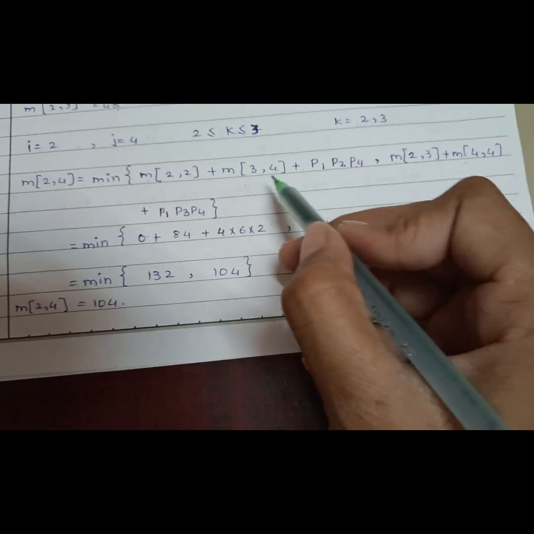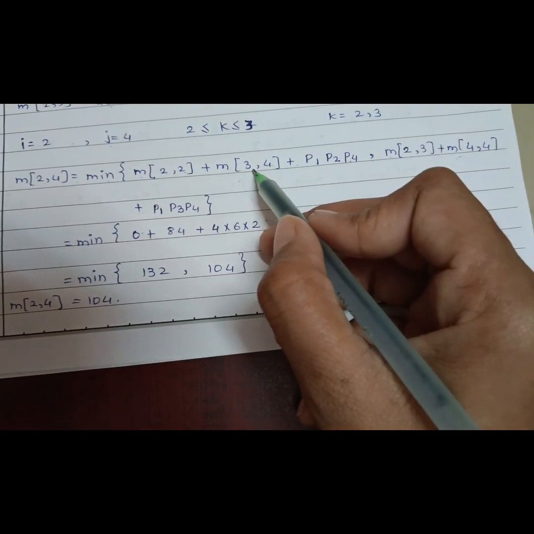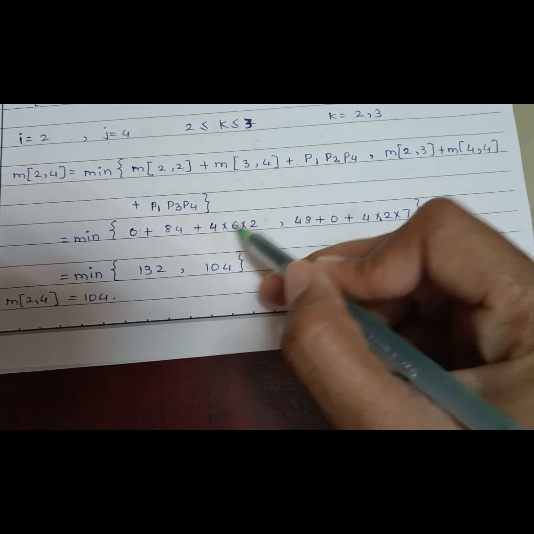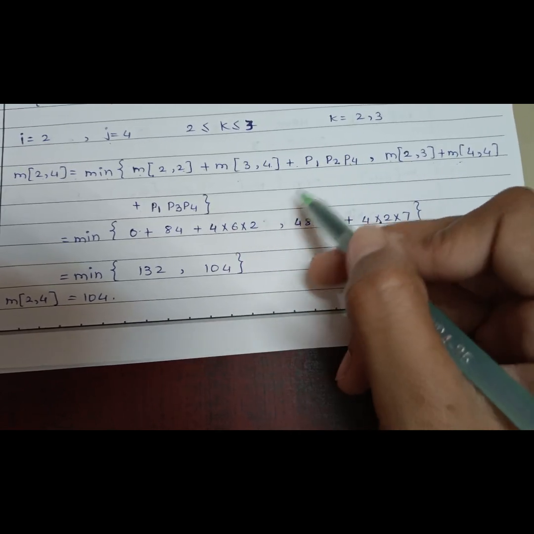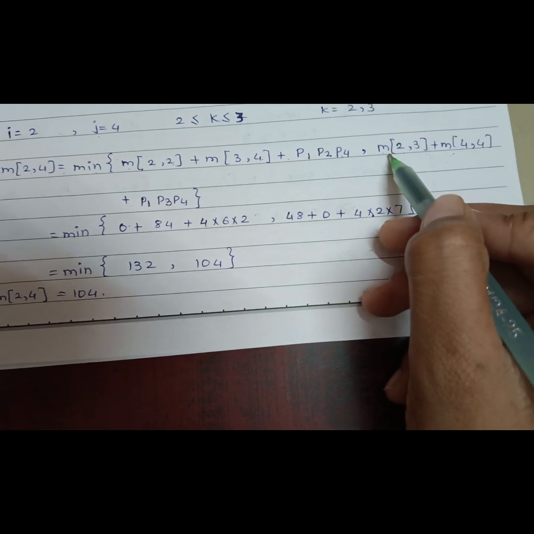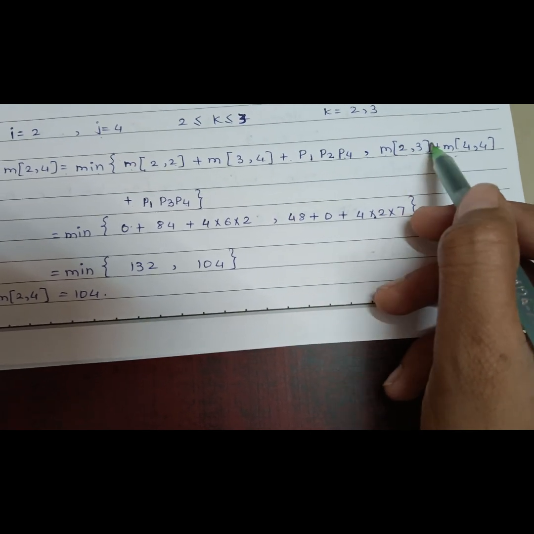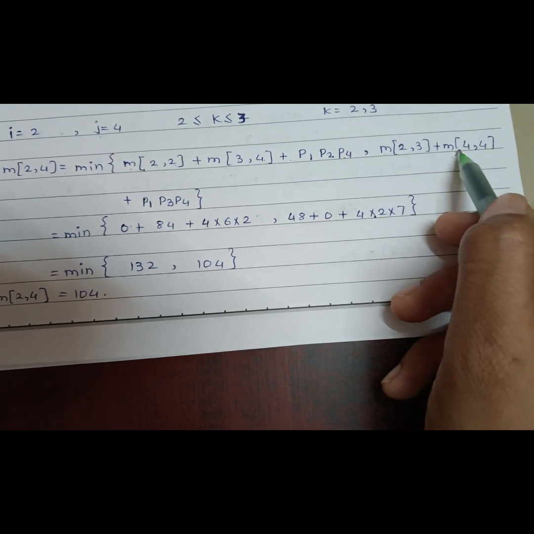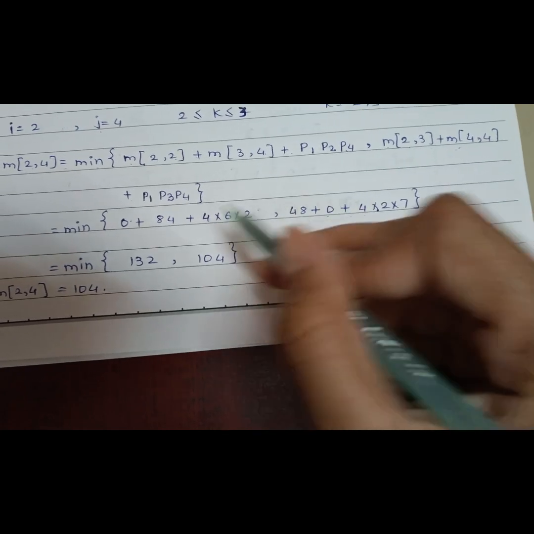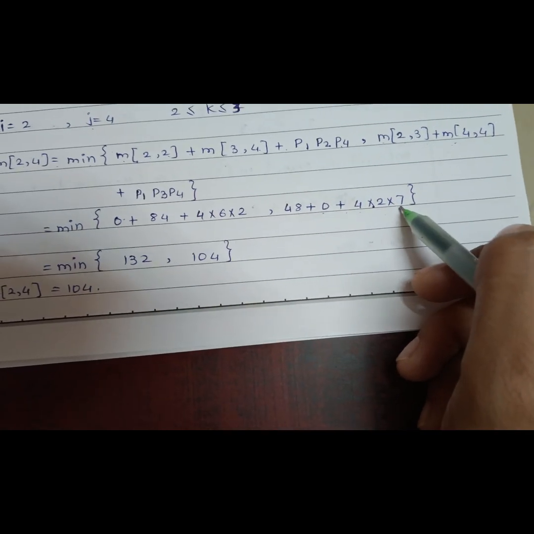So 0 plus the value of m of 3 comma 4 that we already found, which is 84. We know p1 is 4, p2 is 6, p4 is 7. Then m of 2 comma 3 that we already found is 48, plus m of 4 comma 4 which is 0, plus p1 is 4, p3 is 2, p4 is 7.